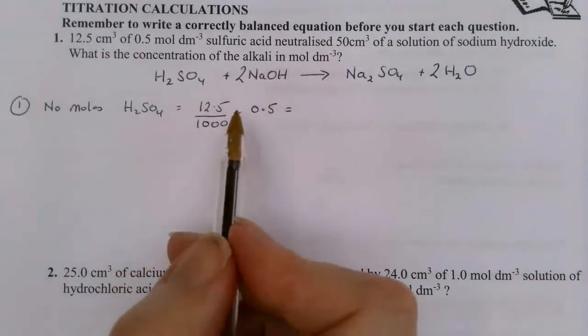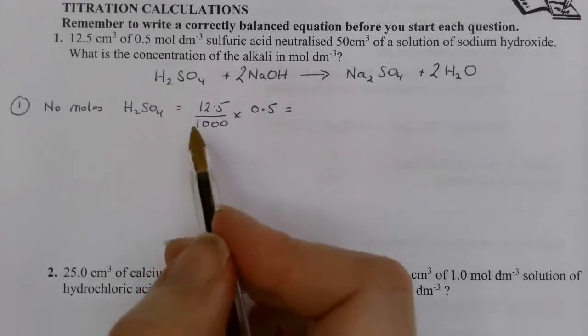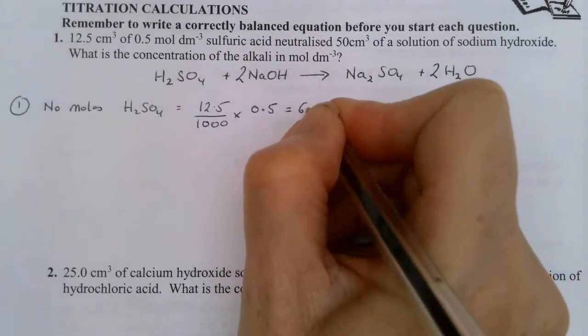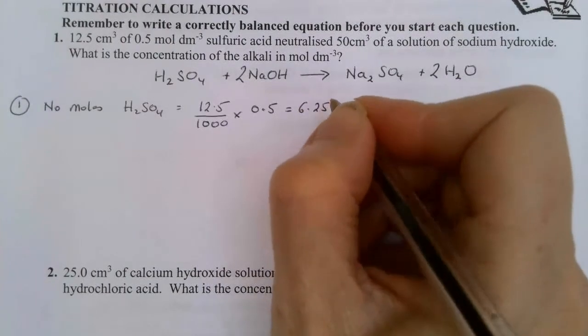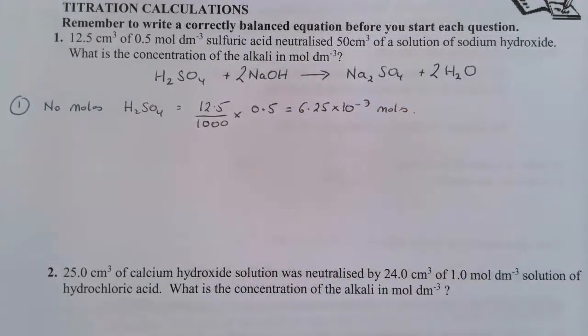If you can't remember that equation, you are going to need to go back and look at the previous videos and relearn it. Do remember you're not given any formulas in chemistry. So I work this one out and I get 6.25 times 10 to the minus 3 moles. So that's the number of moles of sulfuric acid.